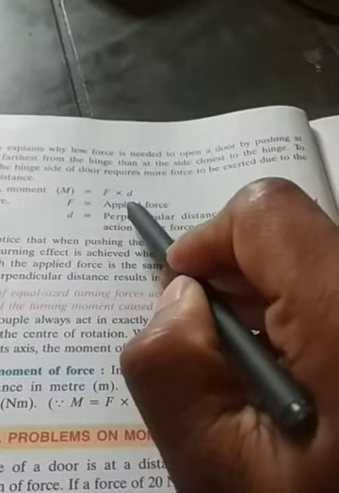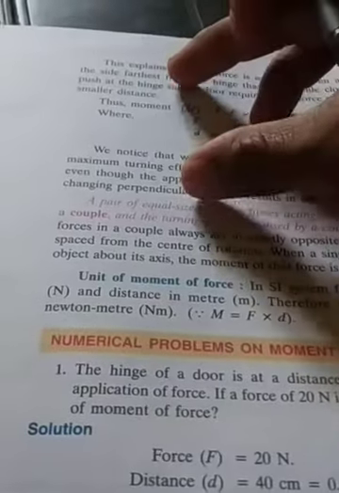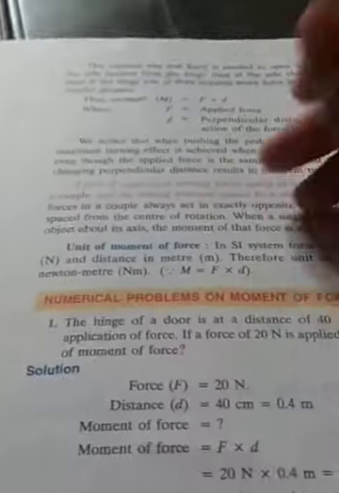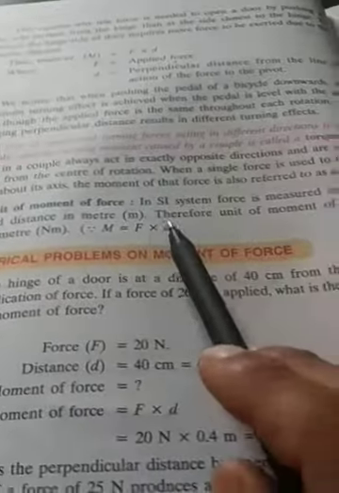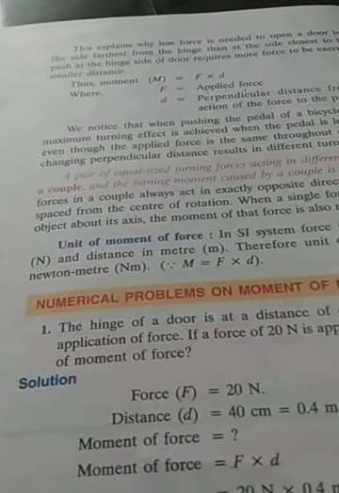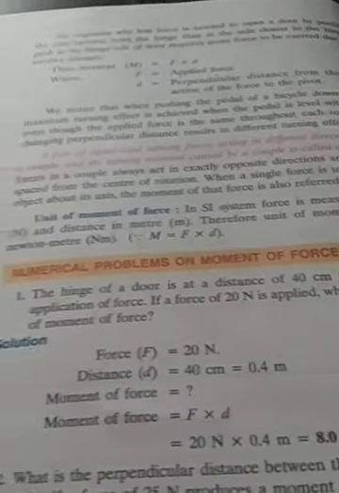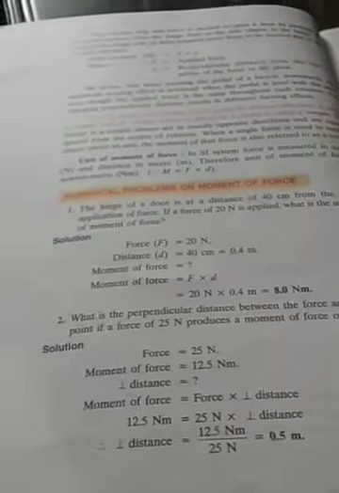Now I already gave the formula of moment: force into distance, where the force is applied and the distance is the perpendicular distance from the line of action of force. This whole theory you can read. Important are the formula and unit. The SI unit of moment of force: force unit is Newton and distance unit is meter, so it is Newton meter. The CGS unit is dyne centimeter. Numerical problems are given.